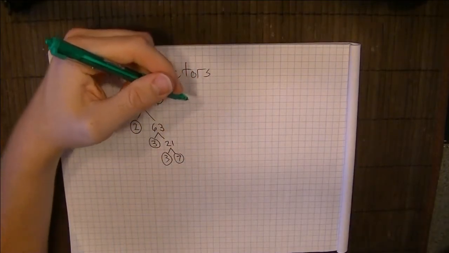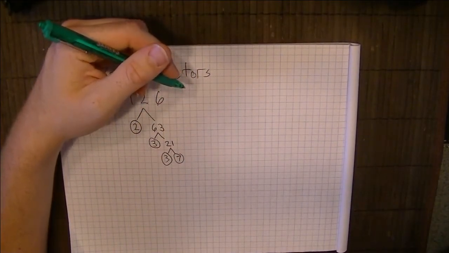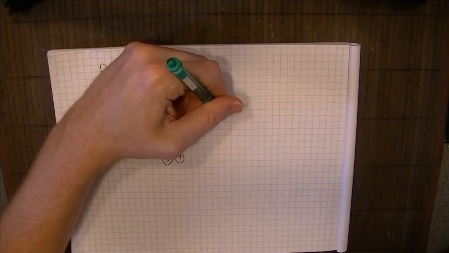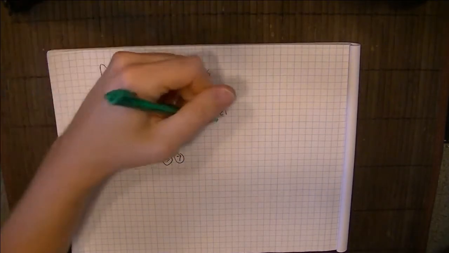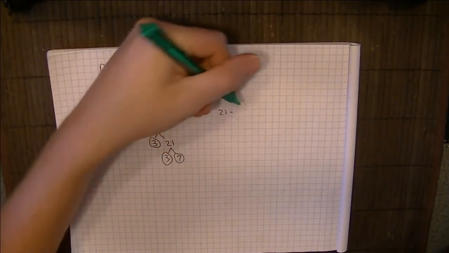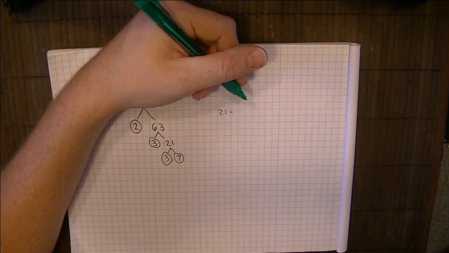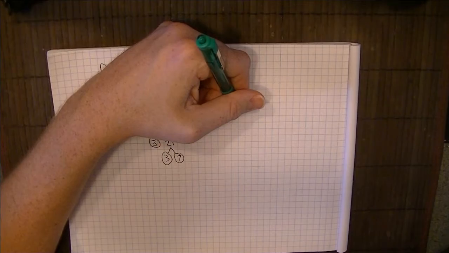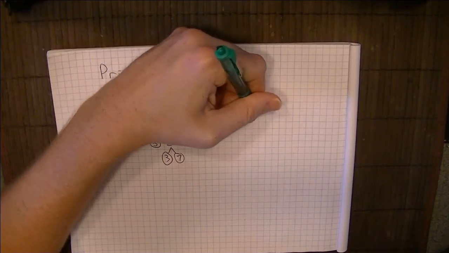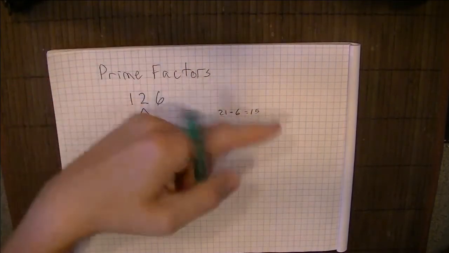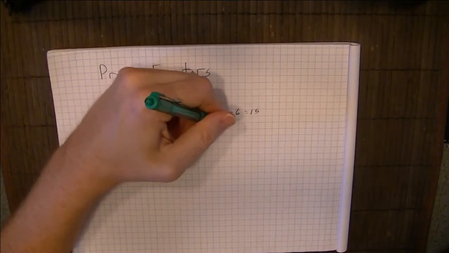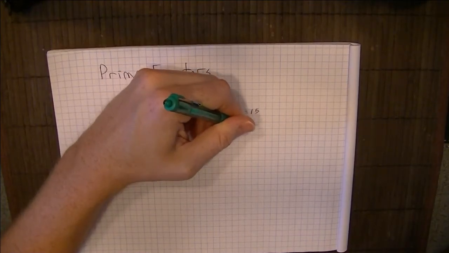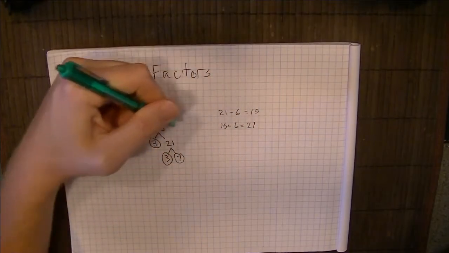Just in case you didn't though, let's say, what is 21 minus, let's say, how about 6? 21 minus 6 is 15. So rearranging this, 15 plus 6 is equal to 21.